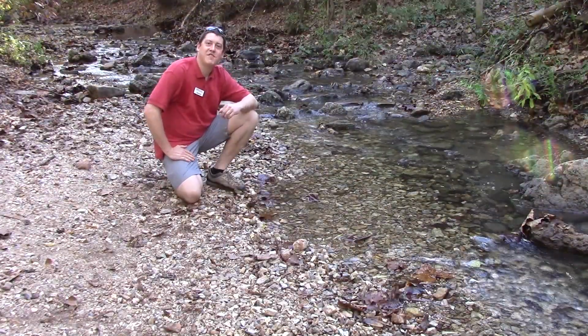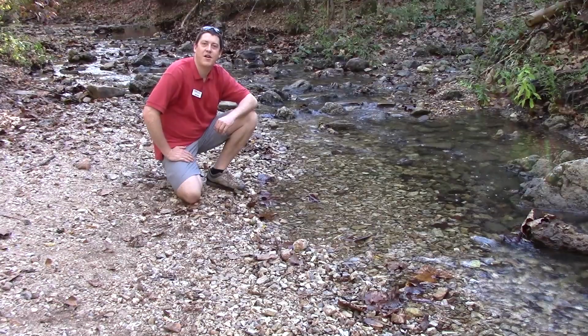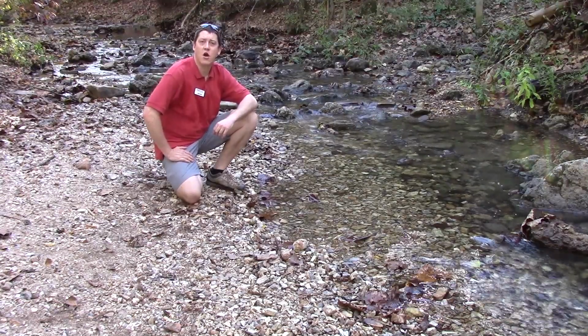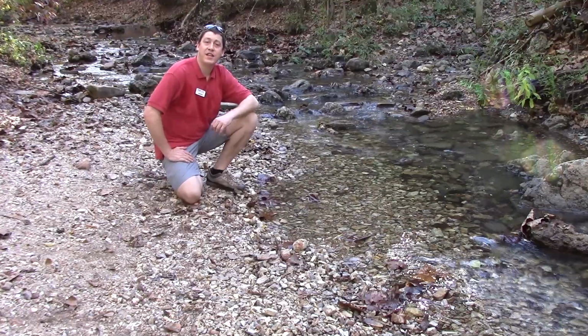So we're at the upper section of Bear Hollow Creek at the Ozark Natural Science Center, and a couple things water does is it always travels from an area of high elevation to low elevation, and it chooses the path of least resistance.